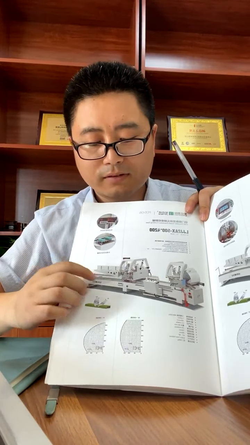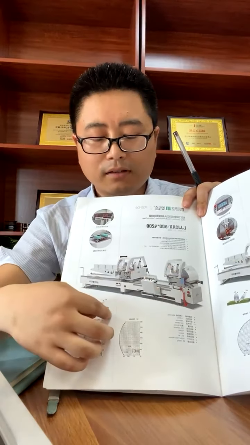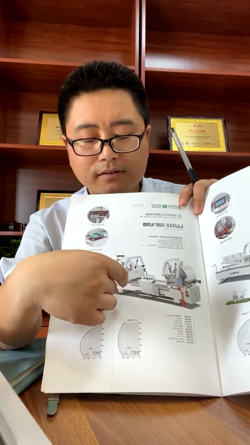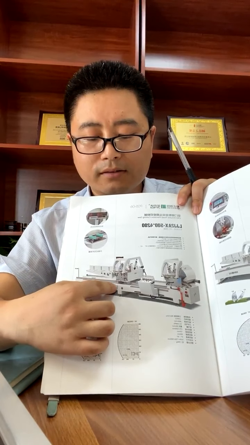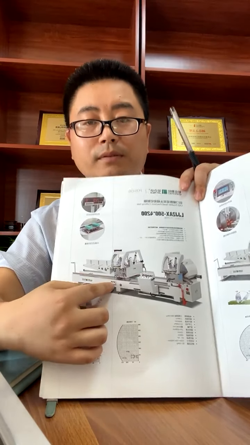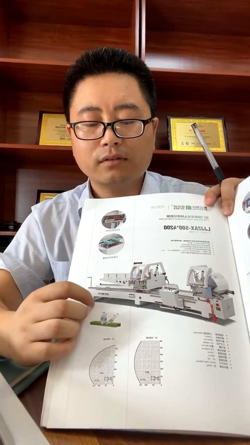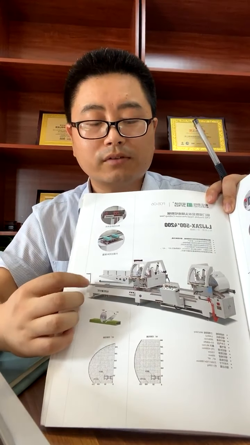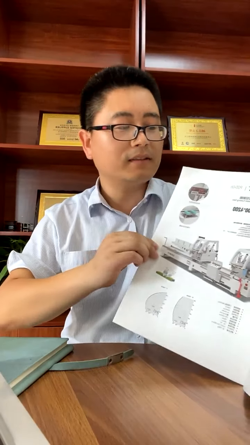You can see here. Obviously the same. What's different is this supporting system is controlled by hand. Each of the black buttons here controls one support system ruler and support. Okay.